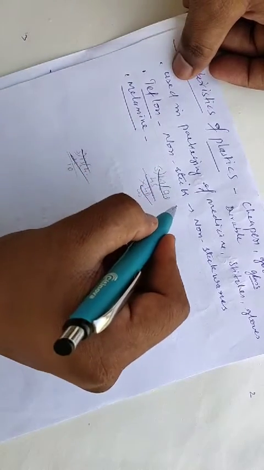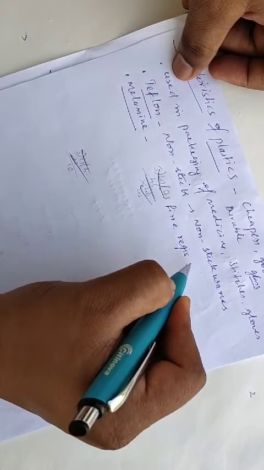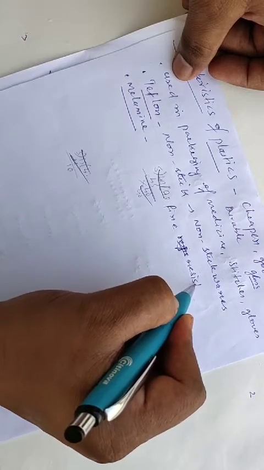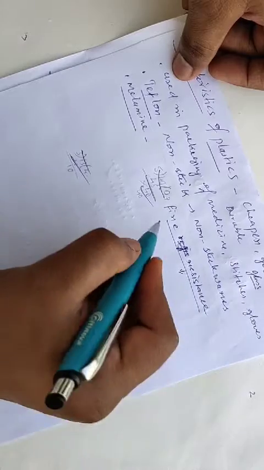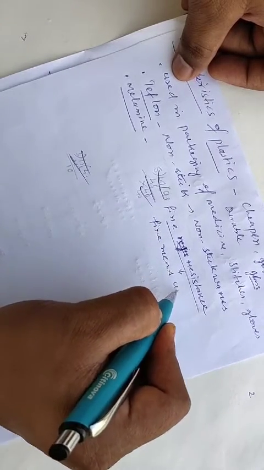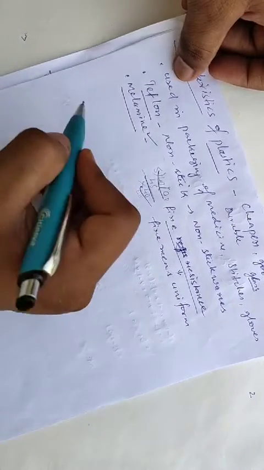Melamine has fire resistance capacity. It is fire resistant. Therefore, it is used in the fireman's uniform. The fireman's uniform is coated by melamine plastic.